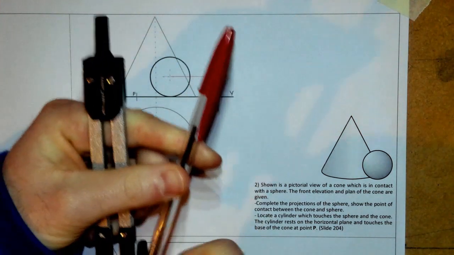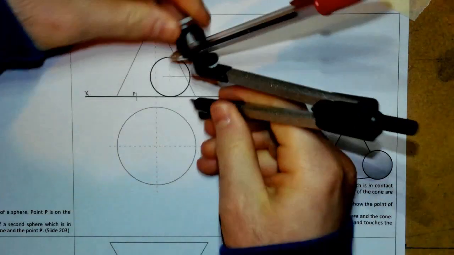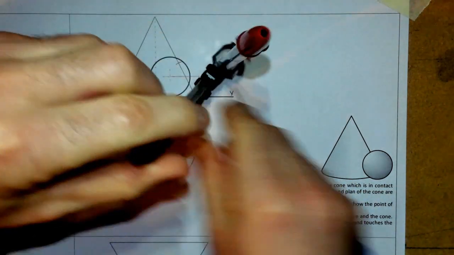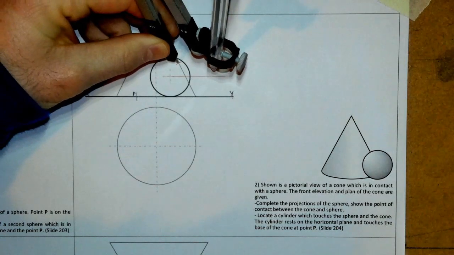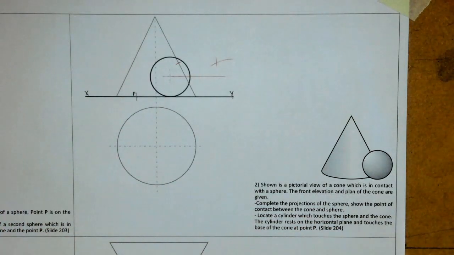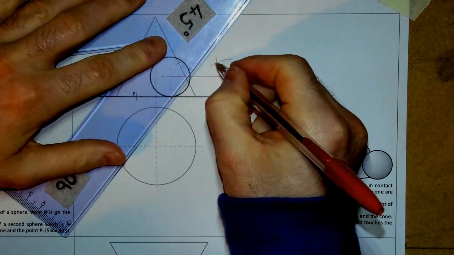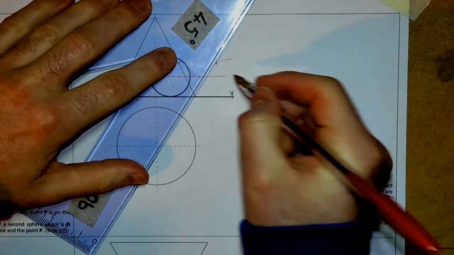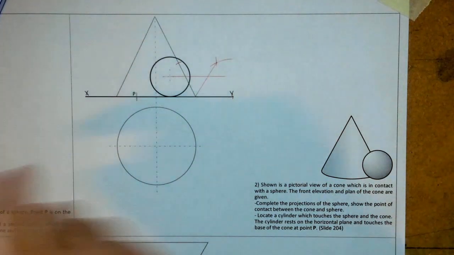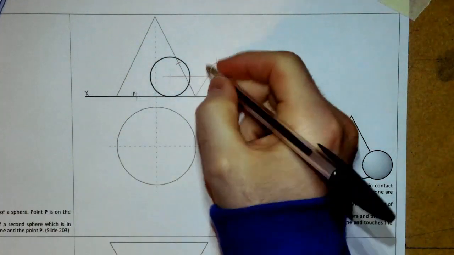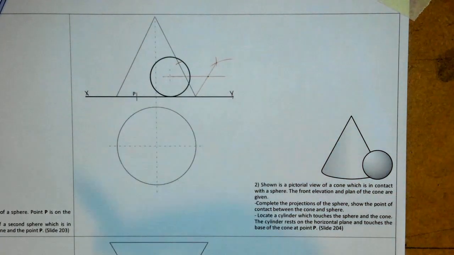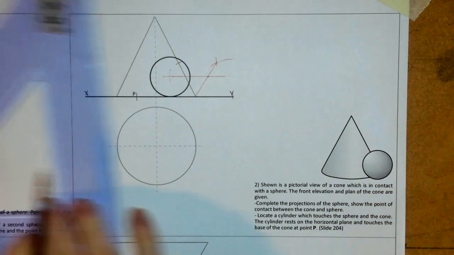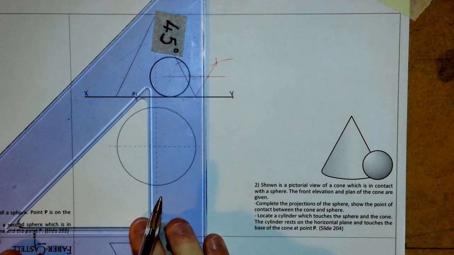So bisect that angle there, just about held it in. Okay, project that back, make sure, there we go. And at this point in here, this point right here, that point there is the center of my ghost sphere when it's out on the outside. Okay, I'm not going to draw in the ghost circle this time. This time I'm just going to project it down.